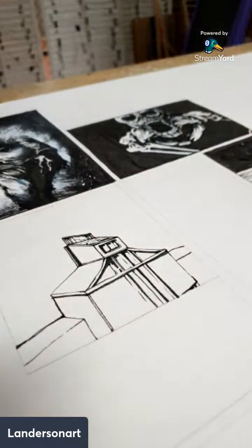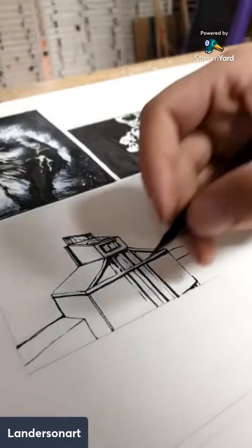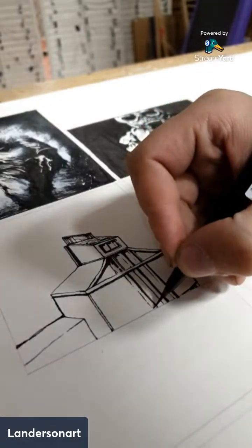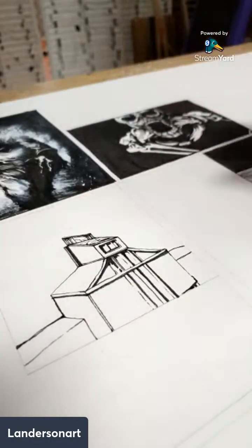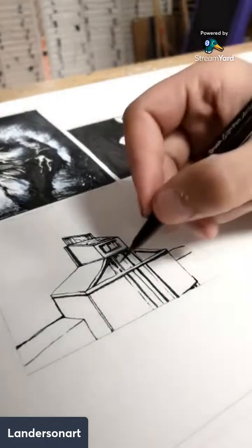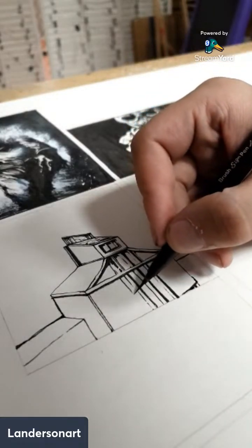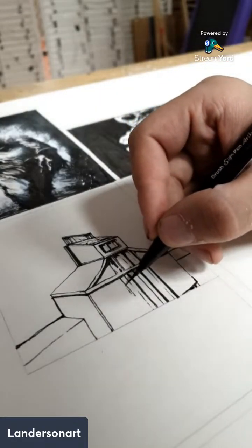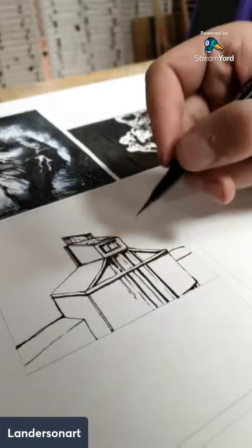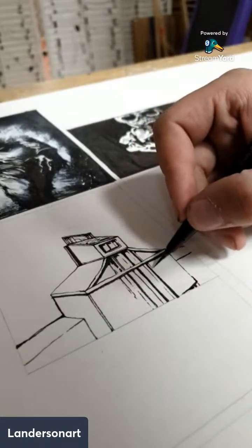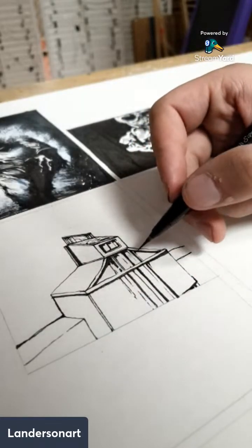And depending on what I'm drawing, I might do a hybrid method, like with the skeleton up here. I was just kind of going for it as I drew, but with things like architecture, where you really have to consider a perspective, it's a little different.